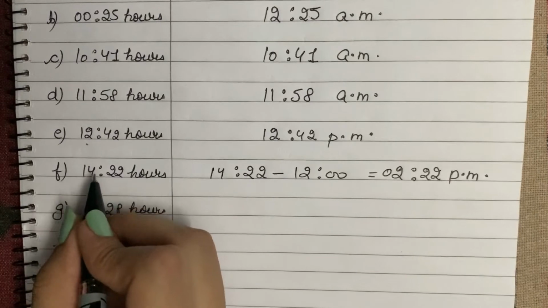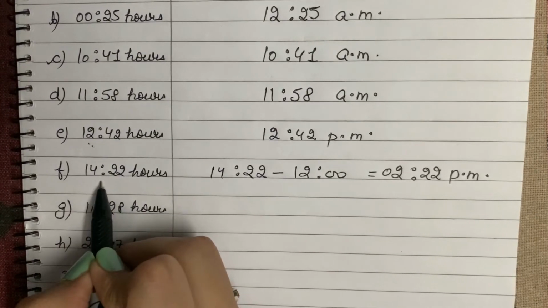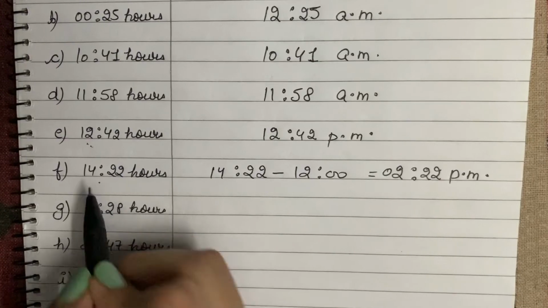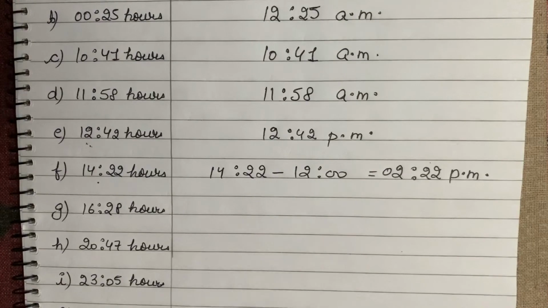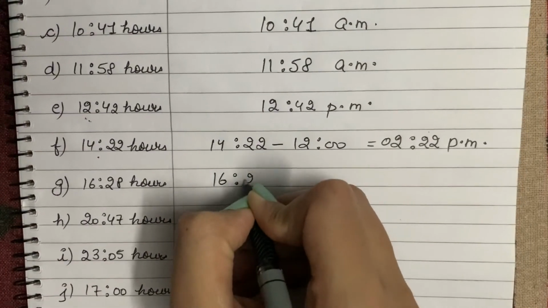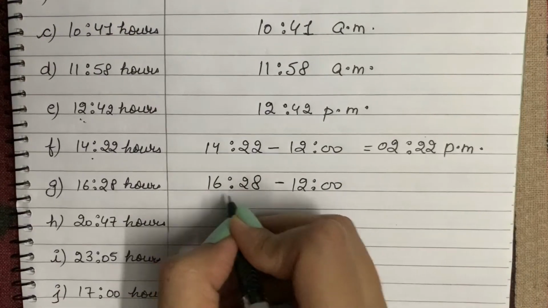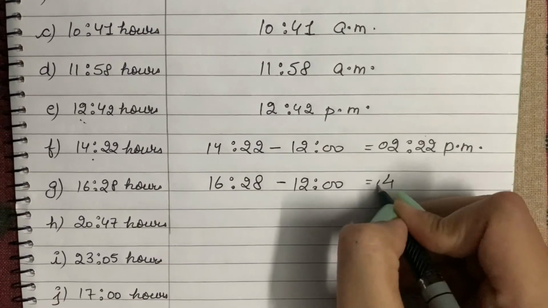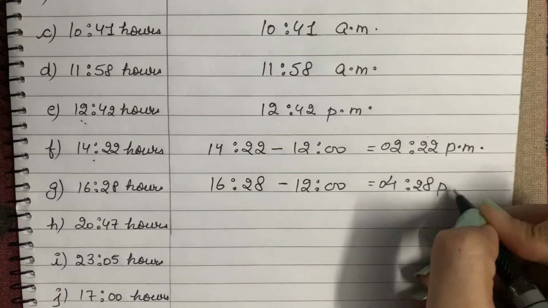When the time is 12 or greater than 12, it means it is in PM and we have to deduct 12 from it. Next is 16:28. 16:28 is greater than 12. Deduct 12 from it. 16 minus 12 is 4. Just write 28. The time is 4:28 PM.